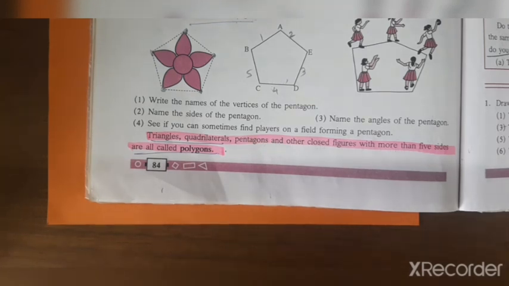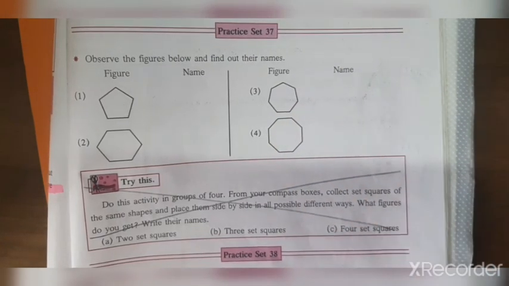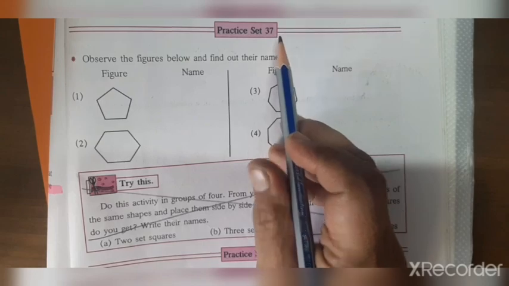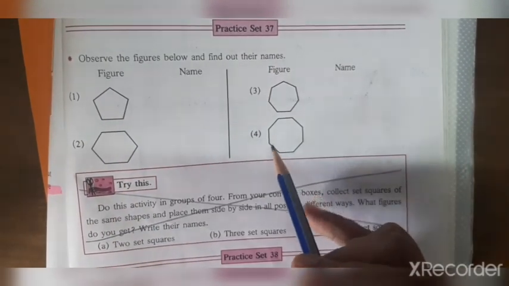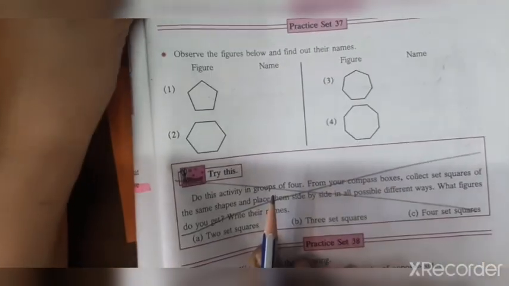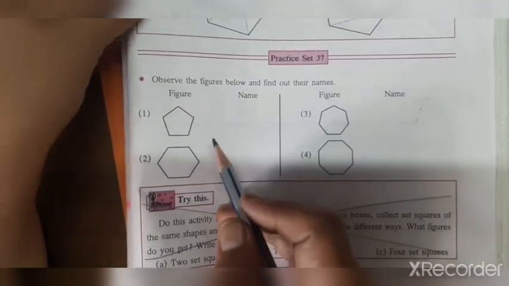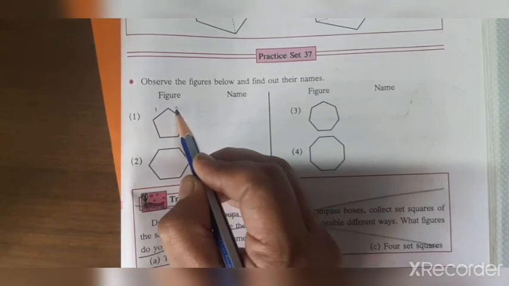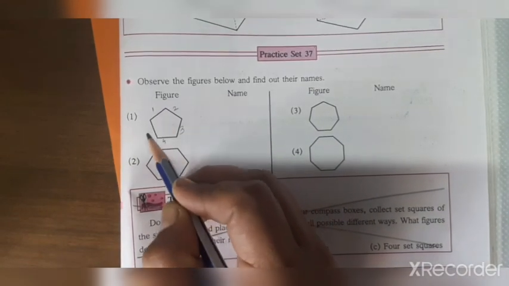Okay. Now in your textbook on page number 85, practice set 37. In this they have given us figures and we have to write the names of these figures. To name the figure, first we should know the number of sides. Okay, so here we'll count the sides 1, 2, 3, 4, 5.